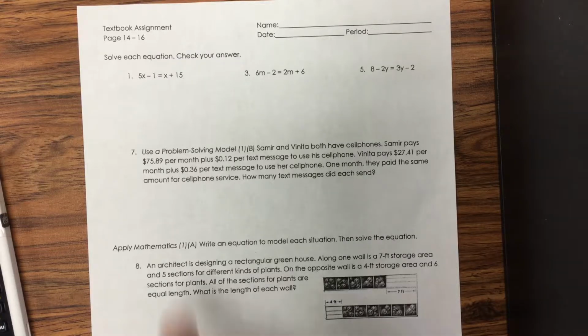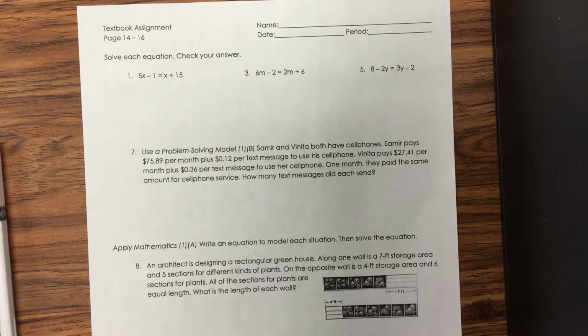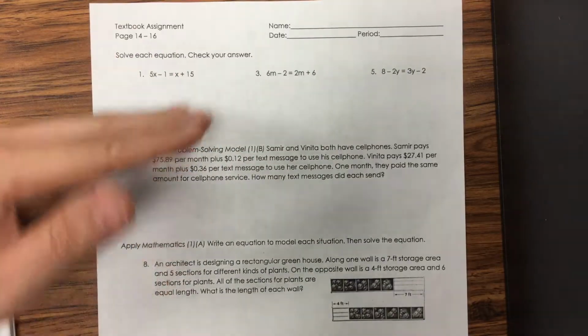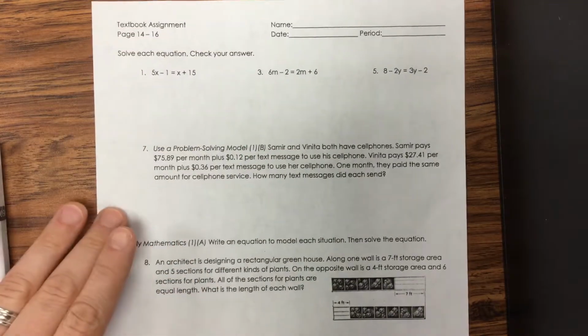This is textbook assignment pages 14 through 16, solving equations with variables on both sides. So I'm going to do problems 3 and 7. This is a short assignment. There's nothing on the back. Basically, this is all you have.